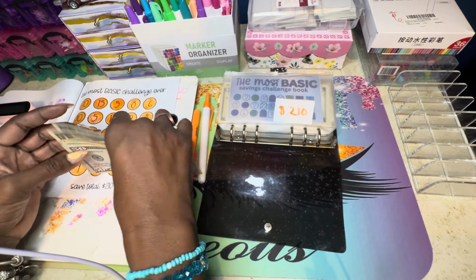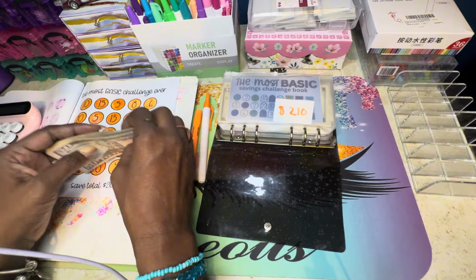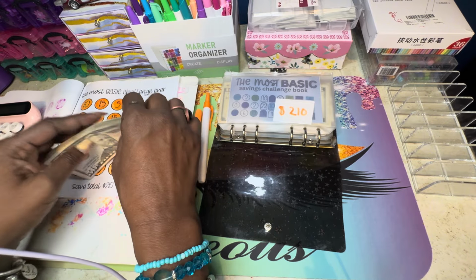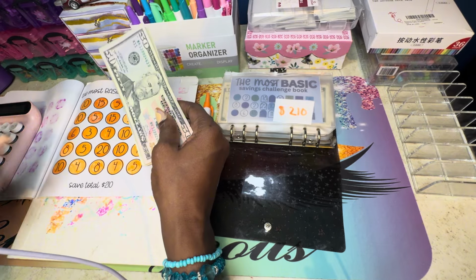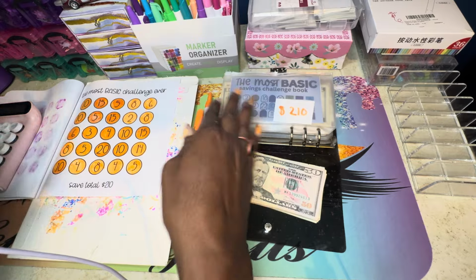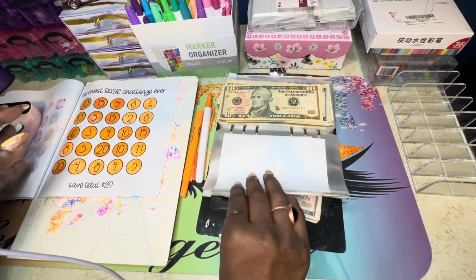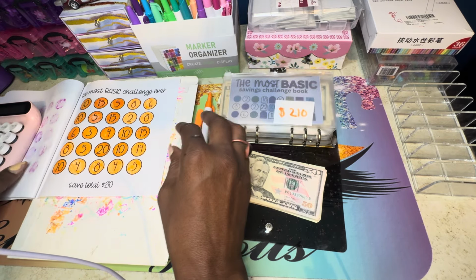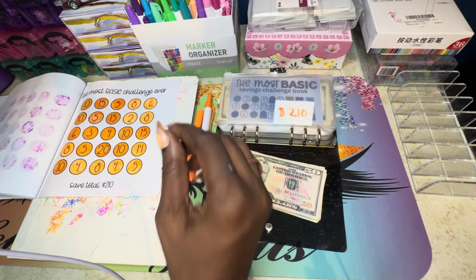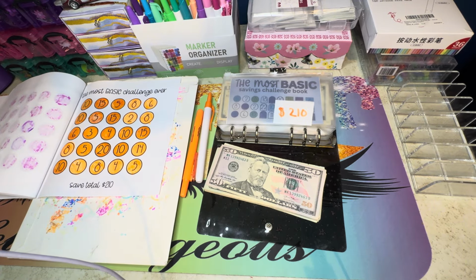I must have missed some money somewhere. It's supposed to be 210. I know it's more than 175. I just counted, but actually what I counted was 208. So I'm actually $2 short somewhere. So that's why I was looking to see if there was extra money in there, but apparently not.